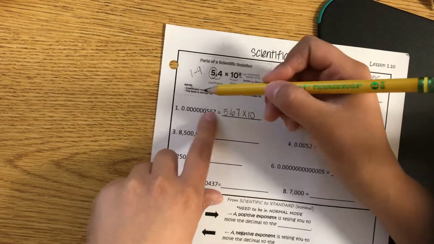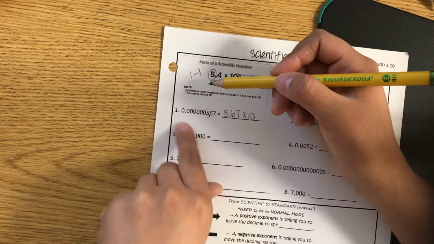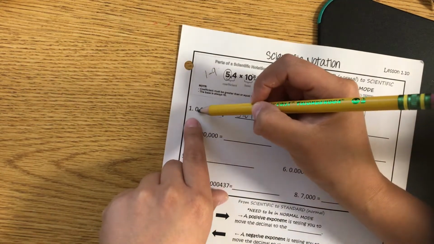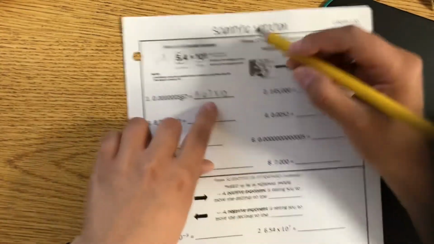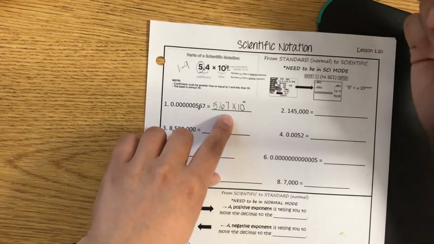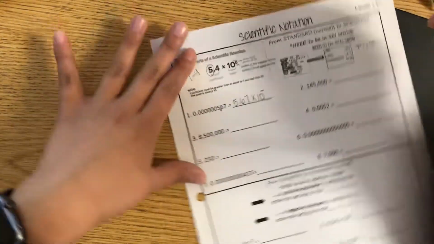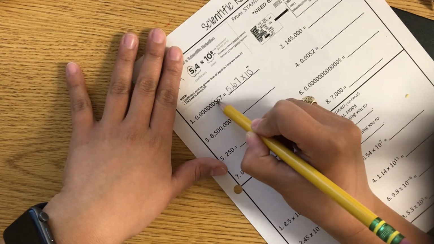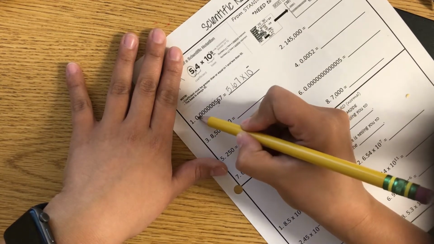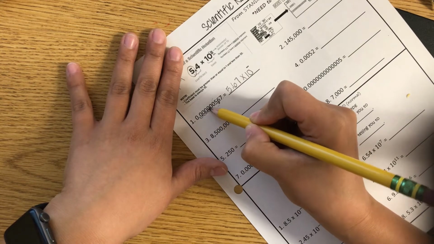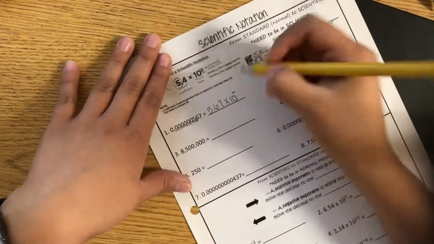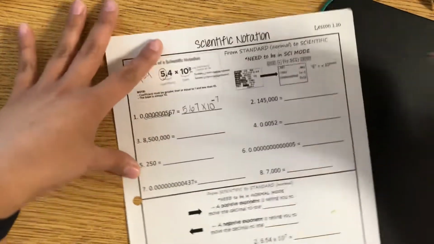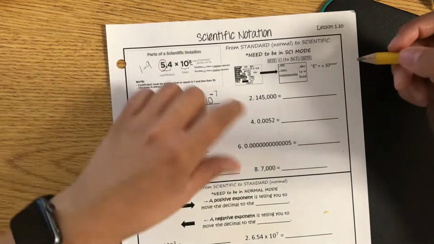Now we just have to figure out what the exponent is. Well, since I know this number is less than 1, and how I know it's less than 1 is because it's 0 point something, I know my exponent's going to be negative. Well, let's see what my exponent is. I have to figure out, well, how many spaces did I move to get to this place? So we're going to look. 1, 2, 3, 4, 5, 6, 7. So my answer is negative 7. Good there. Let's try another one.